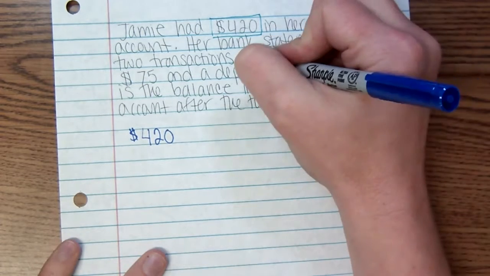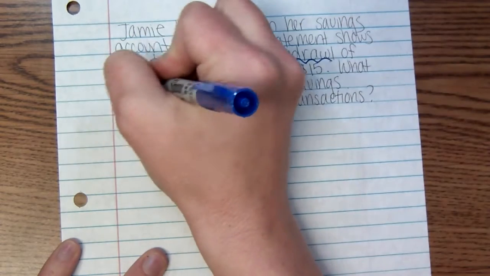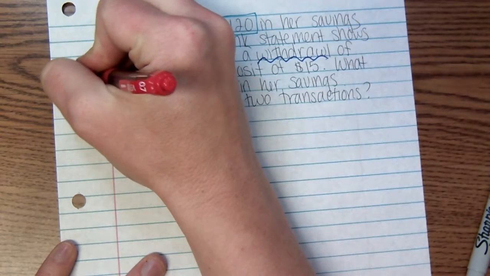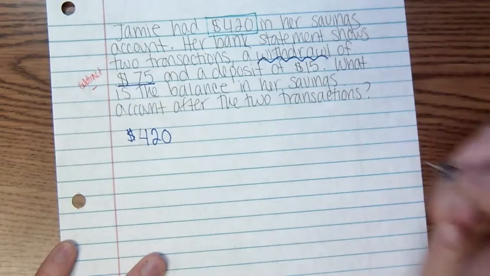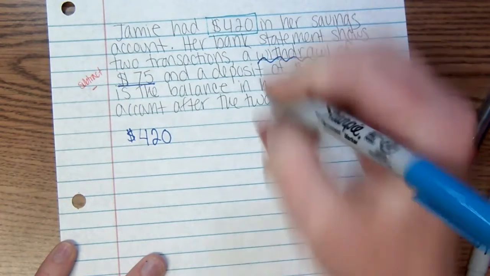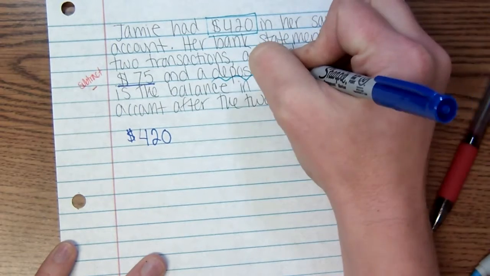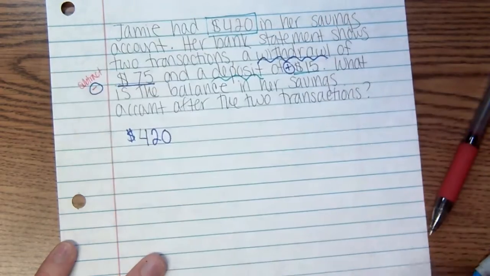A withdrawal of $75. A withdrawal means subtract, so that's going to be a negative value. And then a deposit of $15. So we're putting money in, so that's going to be a positive value. So I have a negative value here and a positive value.